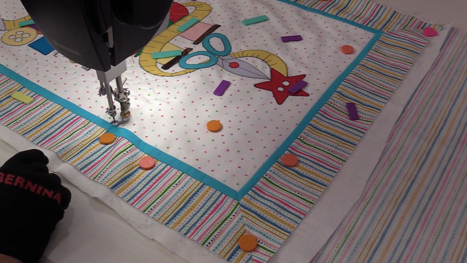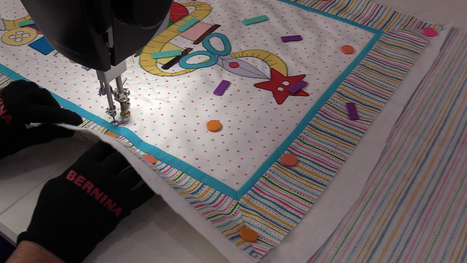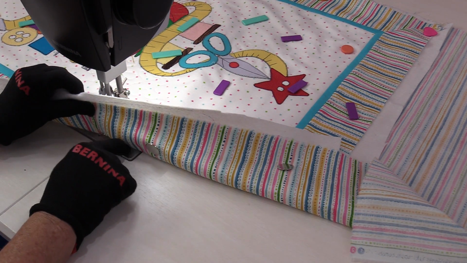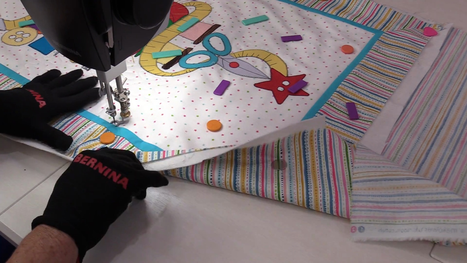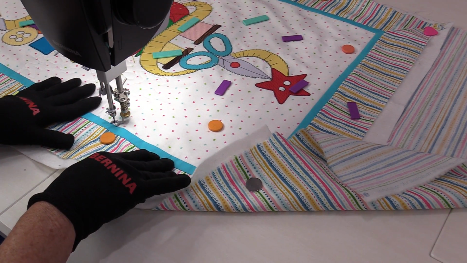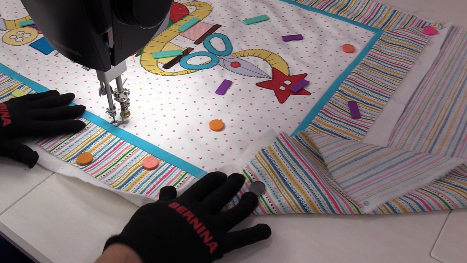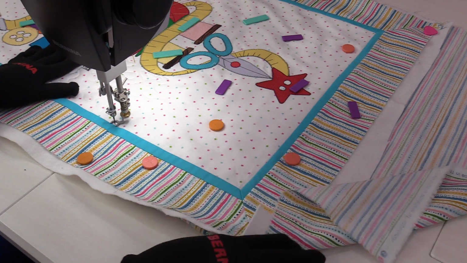I do want to mention these little Sew Tights. If you're using them for basting, you will have to keep in mind that you do not want them to hit this metal plate of your machine, because then it's going to hold that quilt. So we do need to remove them so that it's just hitting a surface that's not magnetic.